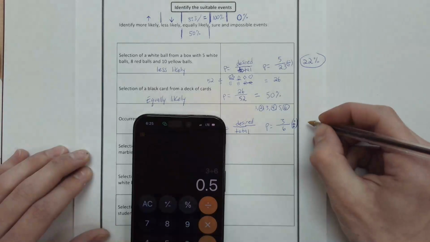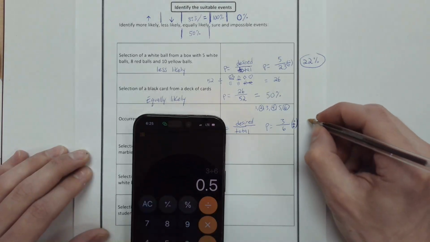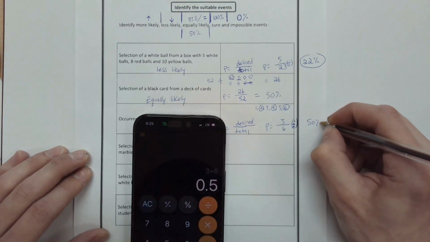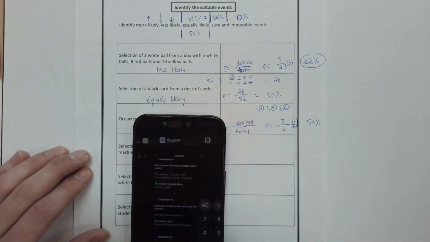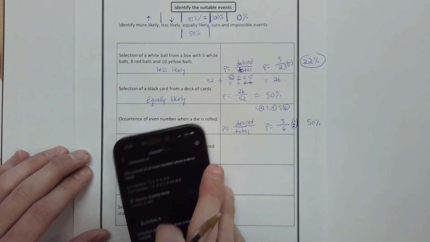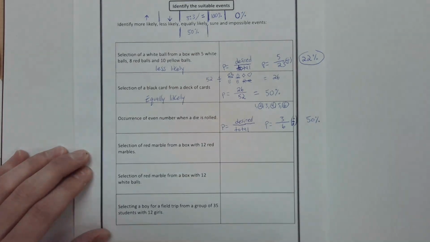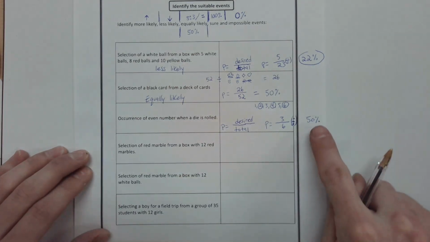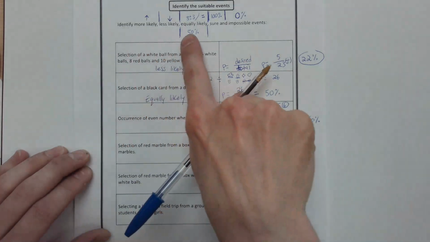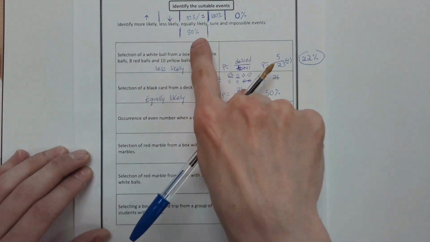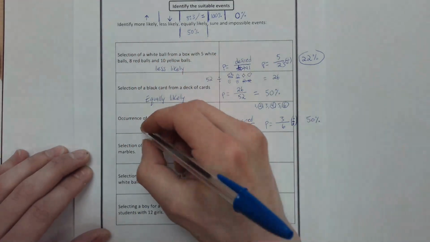You should get 0.50, which is 50%. So when we write our answers, we're going to be writing equally likely.